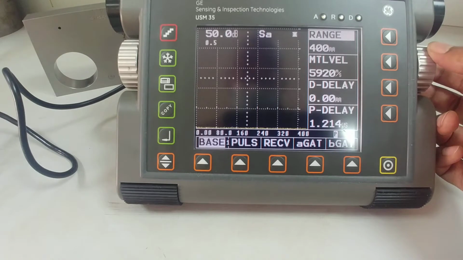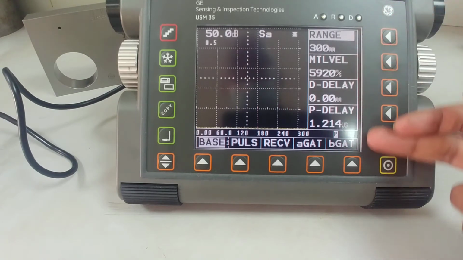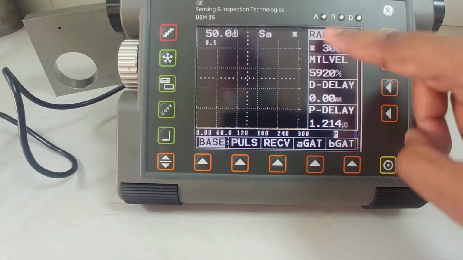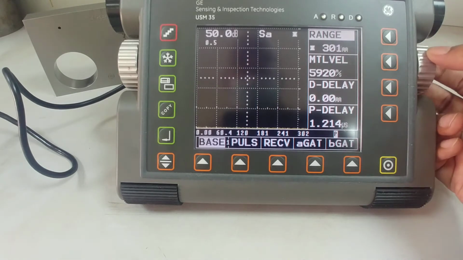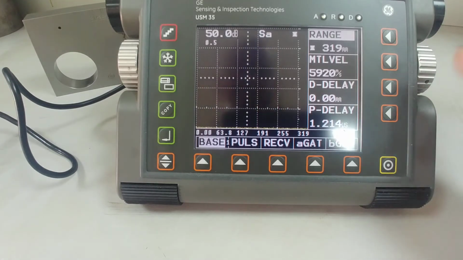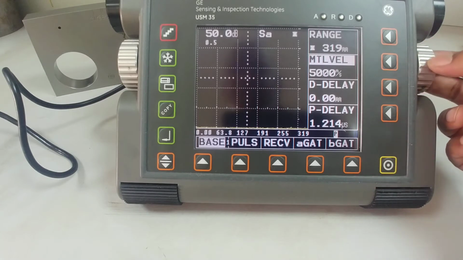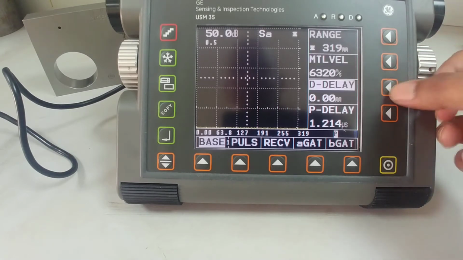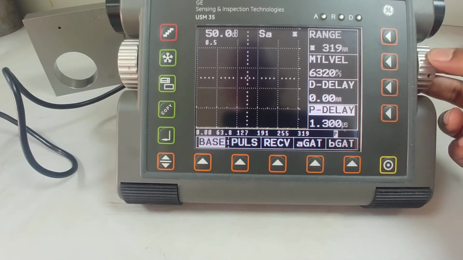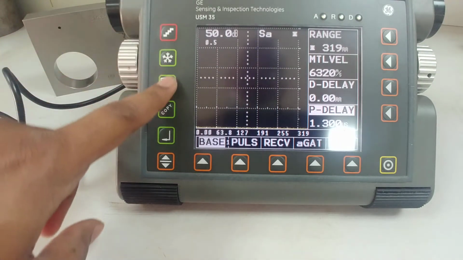Same way on the right side, I have a knob. This is for increasing the value of whatever is shown here on the right side. So the range is selected here because, you can see, by default range will be selected. If I just rotate the knob, you can see the value of range is increasing. Same way, if I want to increase the material velocity, I'll just press this button and you can see the value changes. Any value I want to change, I can just easily change by selecting it and rotating the right knob. Now after this one, let's go for these function buttons.